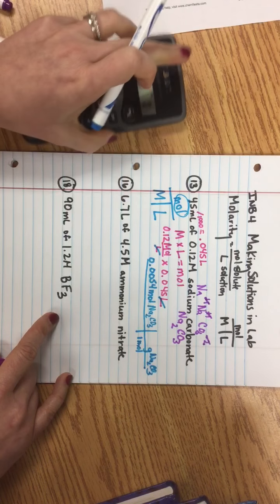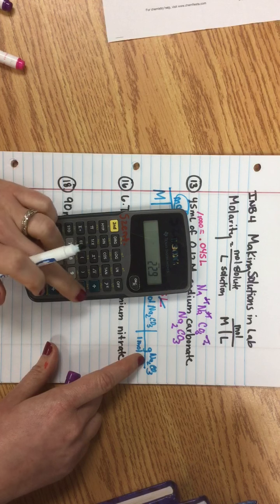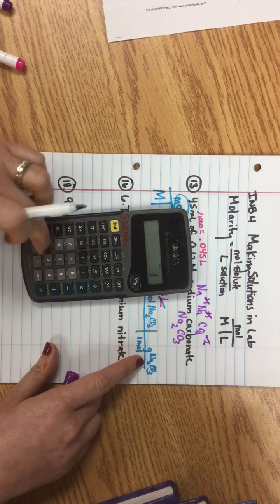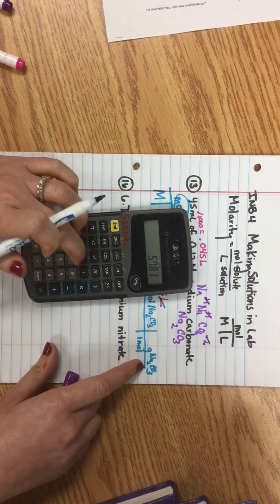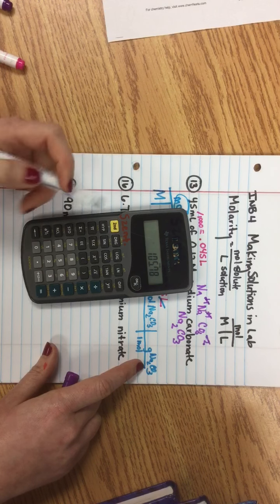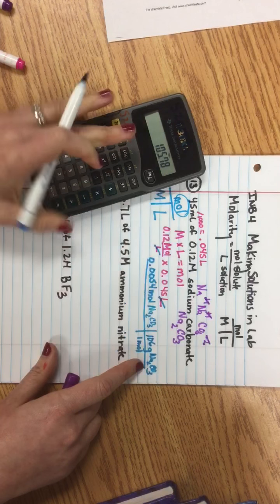Well, I know in order to get that, I'm going to have to take Na times 2, so 22.9 times 2, plus carbon, which is 12.01, plus oxygen times 3. So I put that in parentheses in my calculator, and then I get 105.7. We're just going to write 106 down.